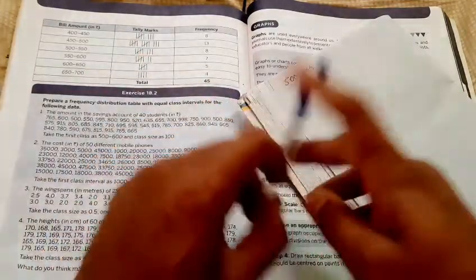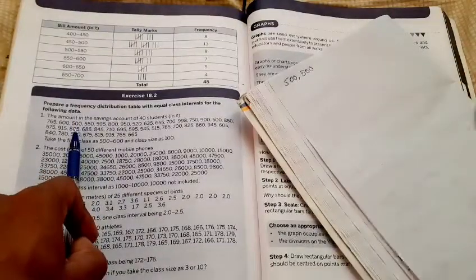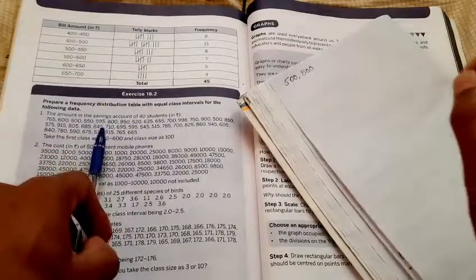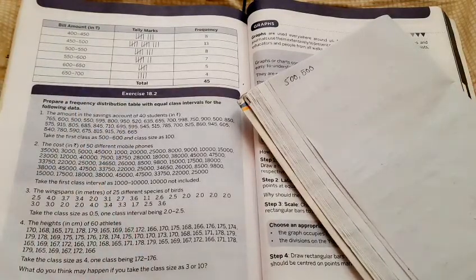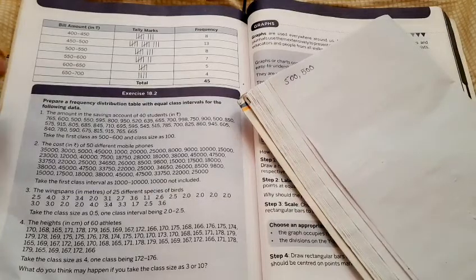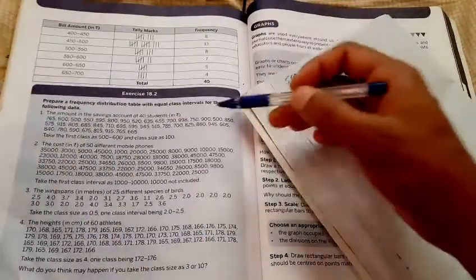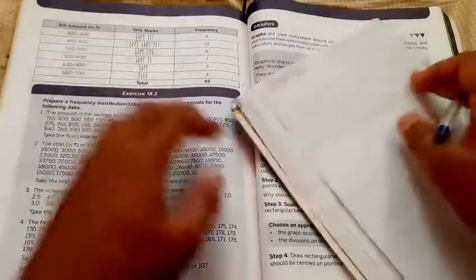For that you have to check the least amount in this data. While checking, we can understand that 500 is the least amount, the lowest amount in this given data. And the highest amount is, I think, 998. So we have to make different kinds of classes.